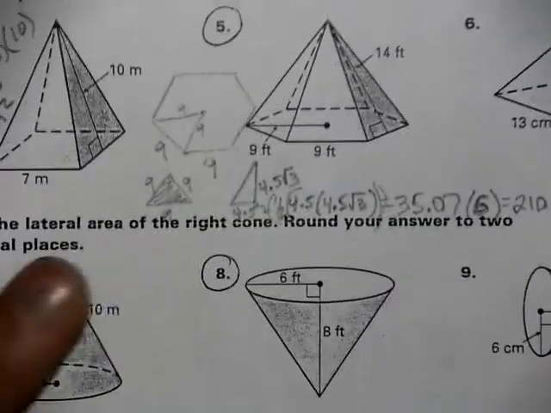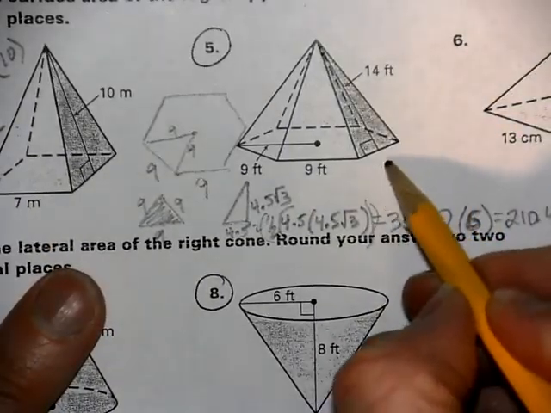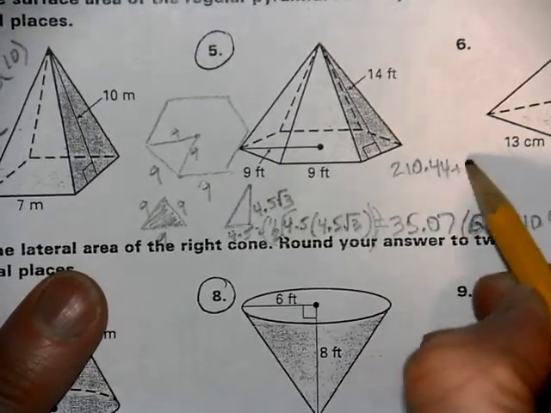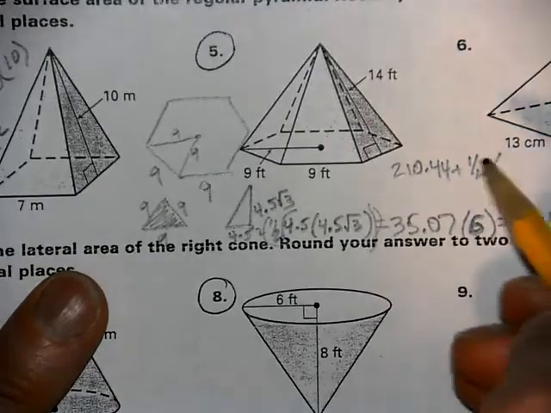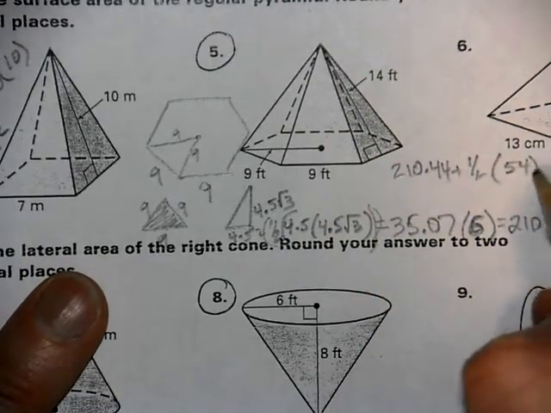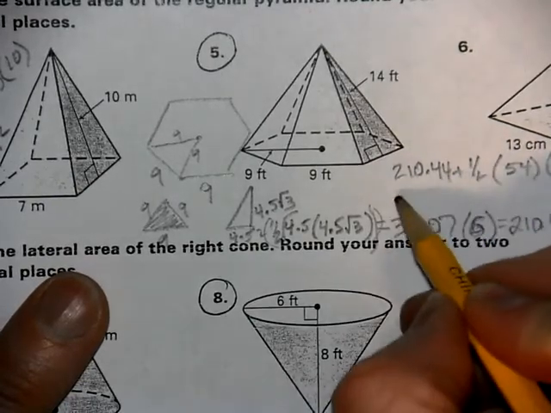Now we can go ahead and use the rest of the formula. We've got 210.44 plus half the perimeter, which is 9 times 6, which is 54, times the slant height, which is 14.